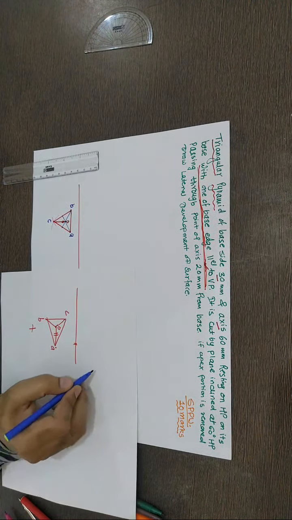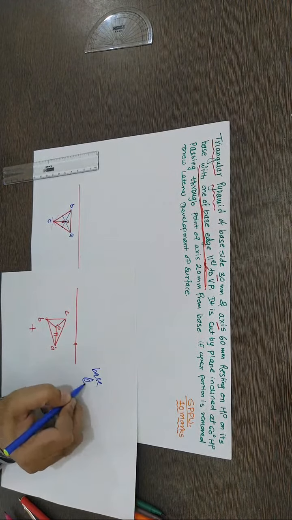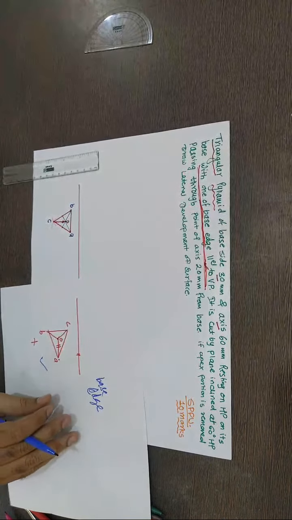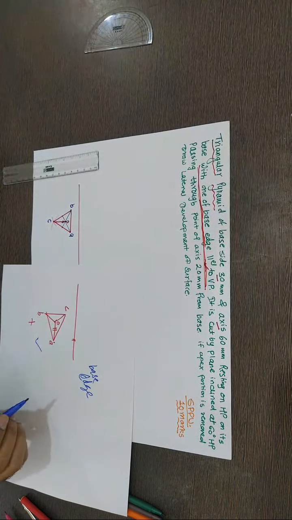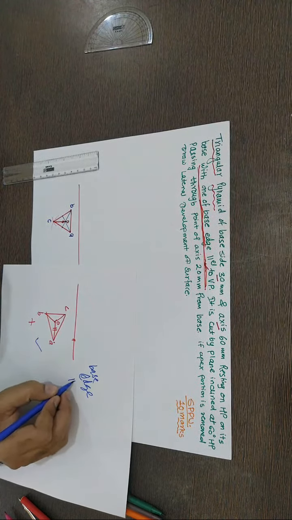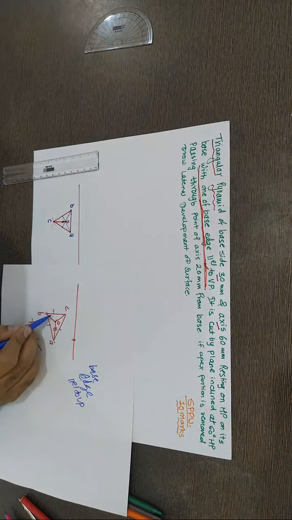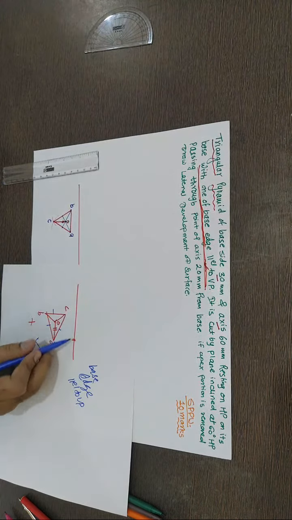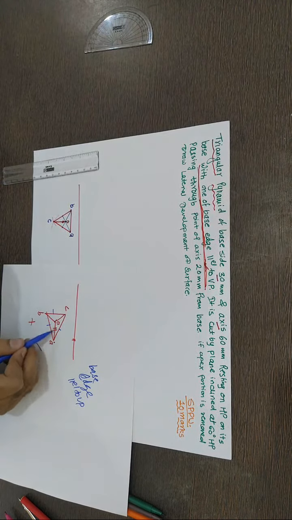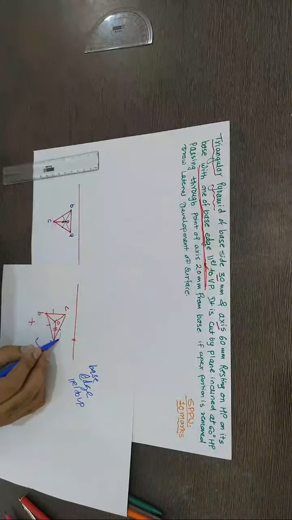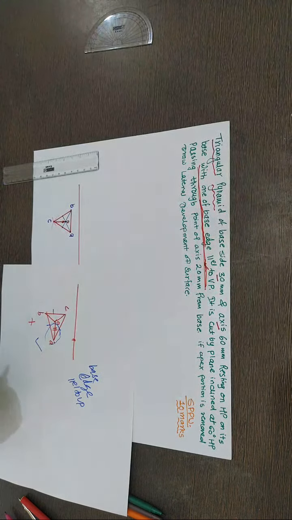In the question it is mentioned one of the base edges. If it is not mentioned, then this is correct and you can draw this position as well. But if it is mentioned in the question that one of the base edges is parallel to VP, then among the base edges A, B, C, one should be parallel to XY. Right now none of the edges is parallel to VP. So for our convenience, what we normally follow is not applicable for this problem.